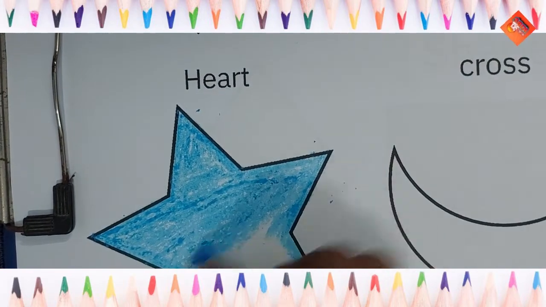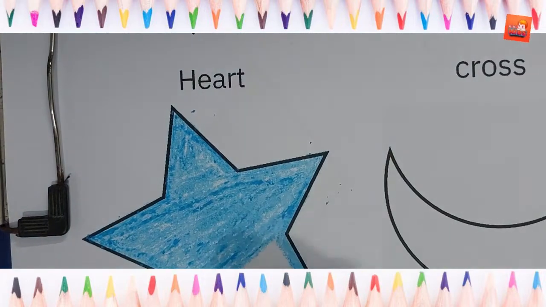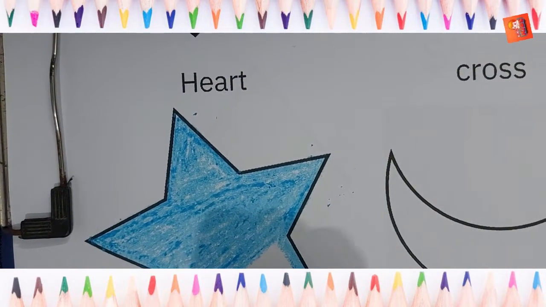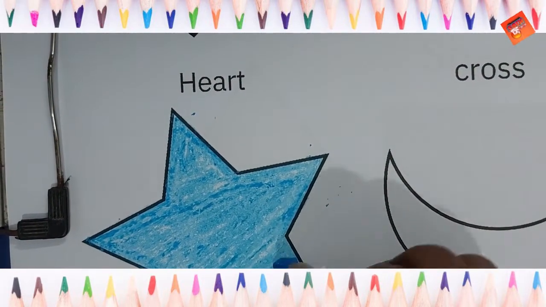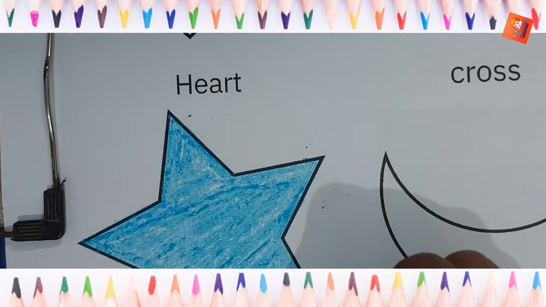See, blue color star. So blue color star. It's done.